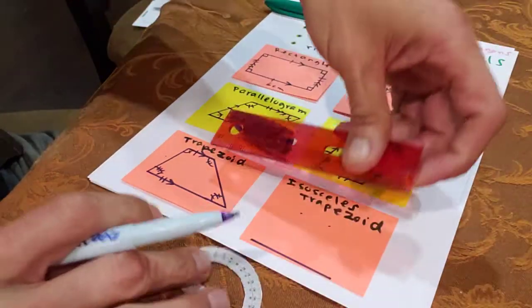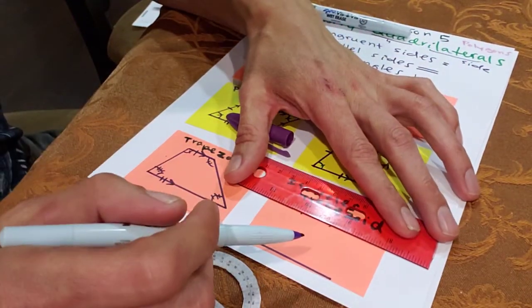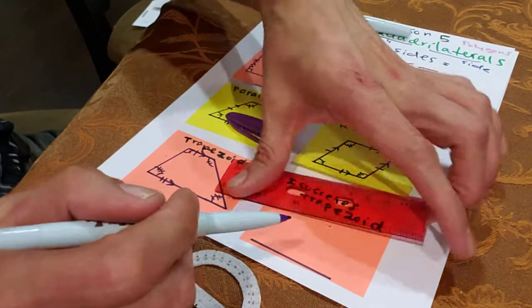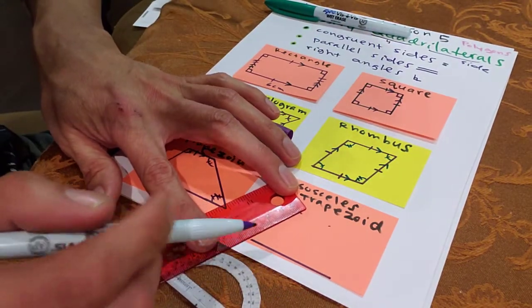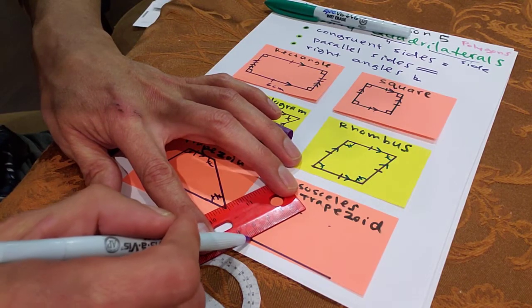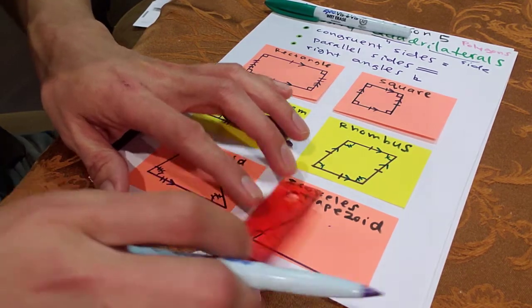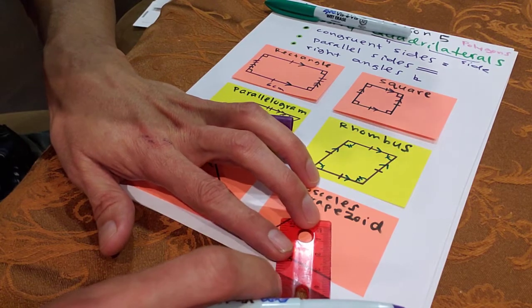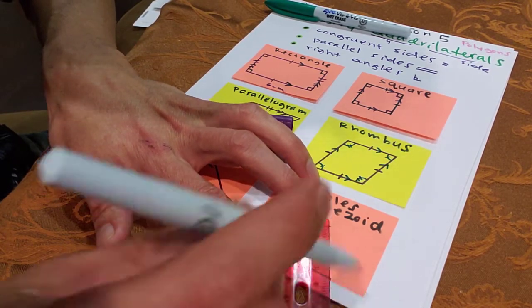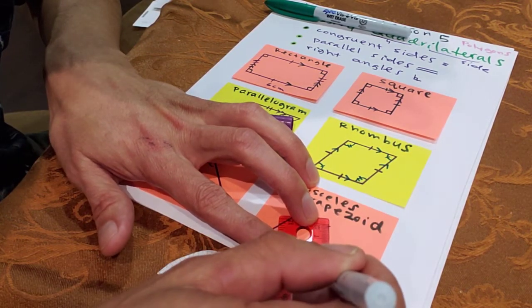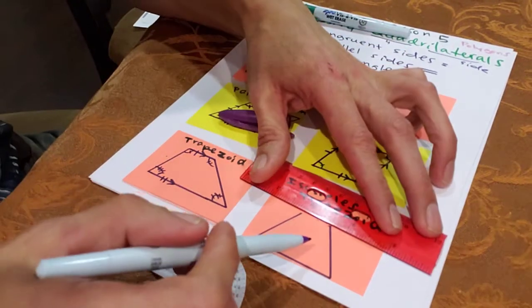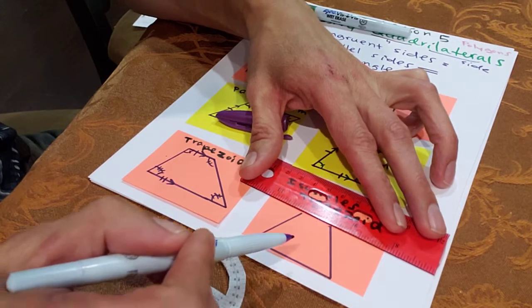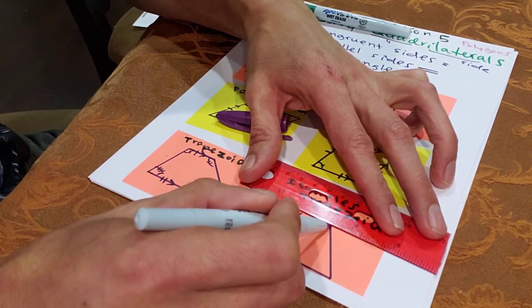Okay, and just by doing that, I ensure that this side length is going to measure 3.5 centimeters. This opposite side length should also measure 3.5 centimeters. There it is. 3.5 centimeters. And last but not least, this line down here is parallel to this line up here.